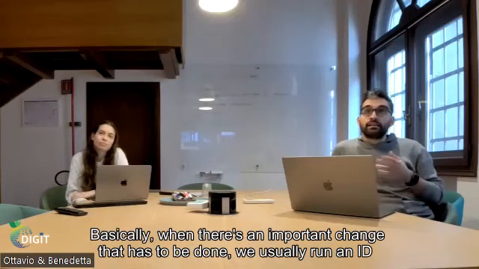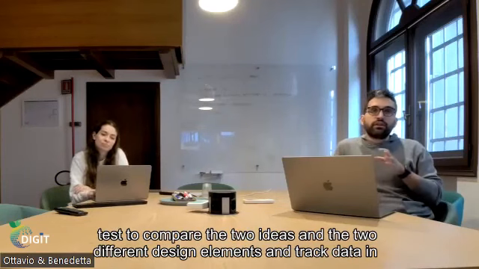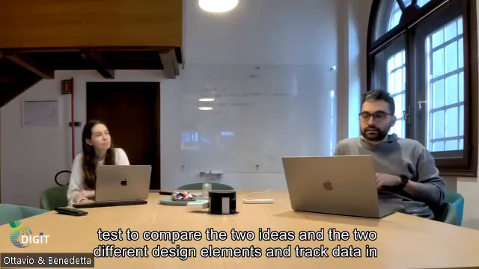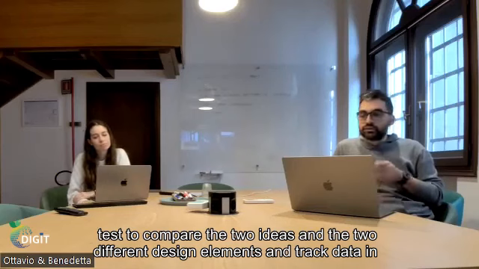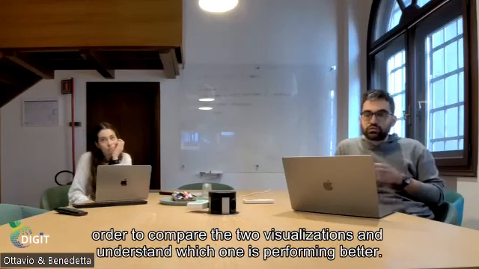So basically, when there's an important change that has to be done, we usually run an A/B test to compare the two ideas and the two different design elements, and track data in order to compare the two versions and understand which one is performing better.